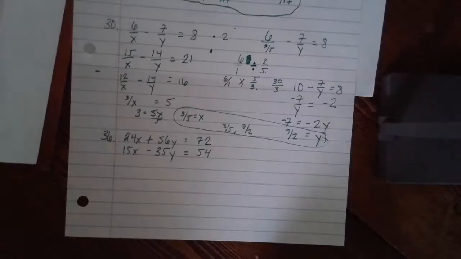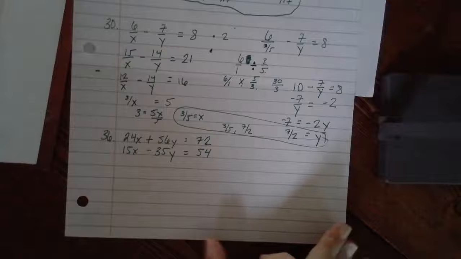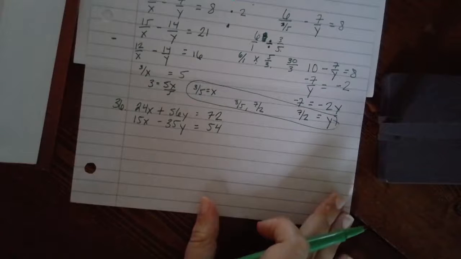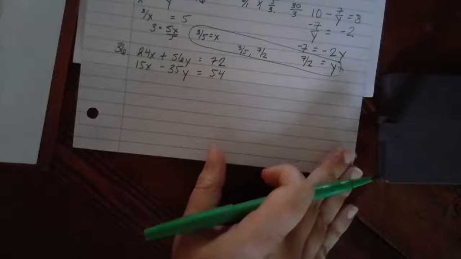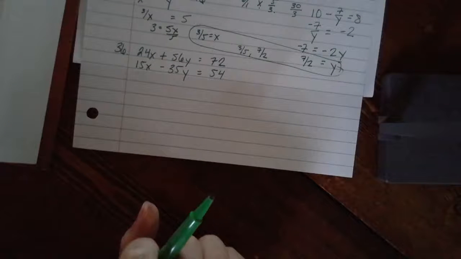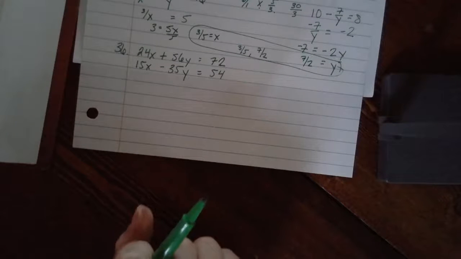We could just write it like this: 3/5, 7/2. Okay. So the moral of that story is that most of your mistakes are going to have happened in the math. The system wasn't hard, but the math lended itself to many careless mistakes. So hopefully you didn't make any. Okay. Now here we go.